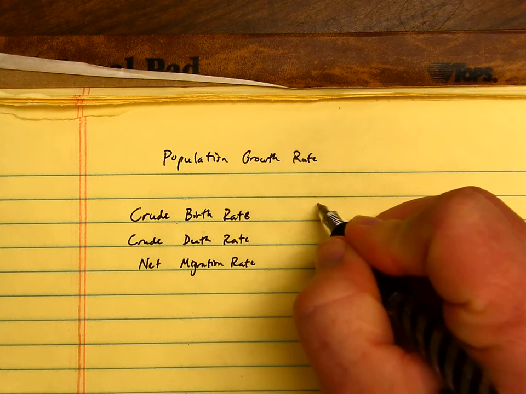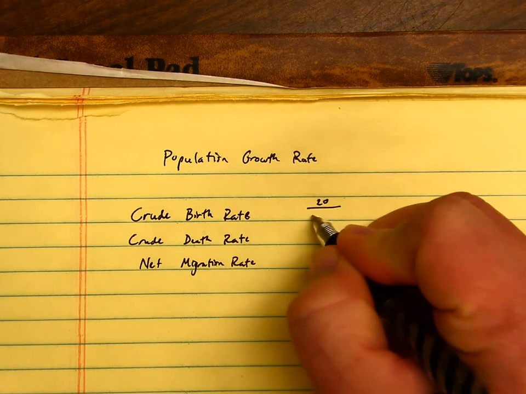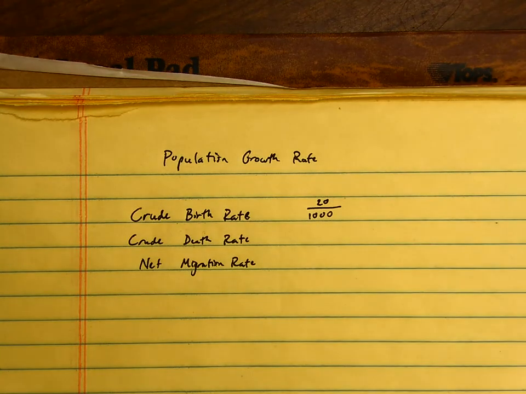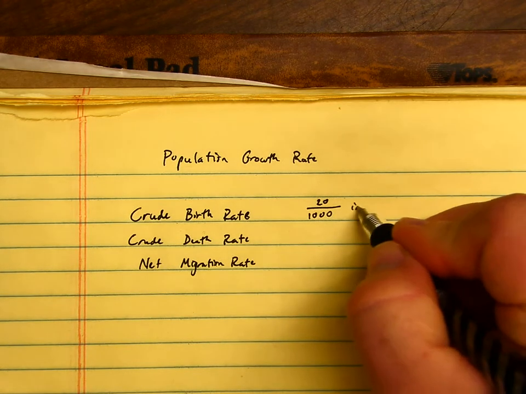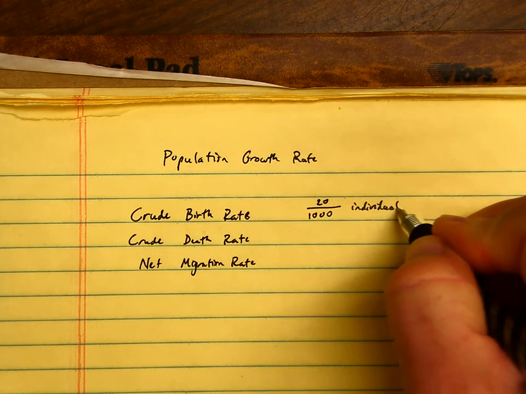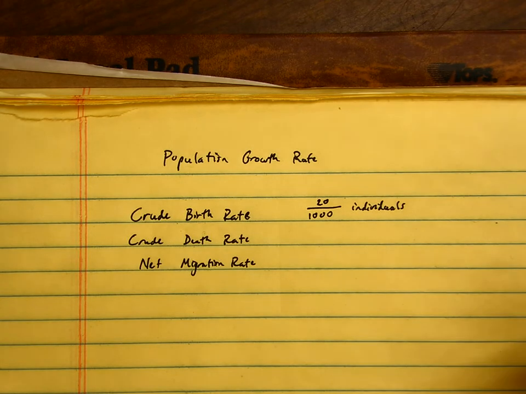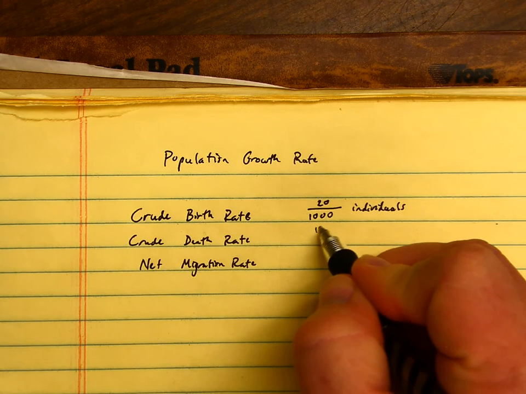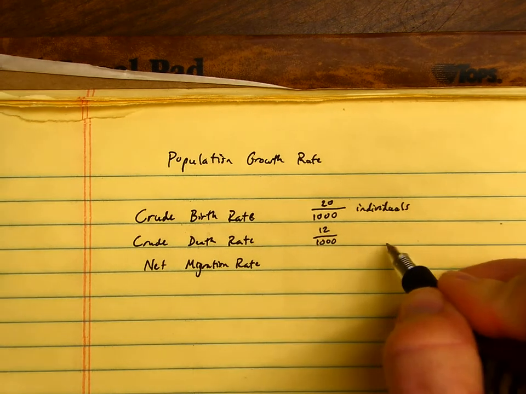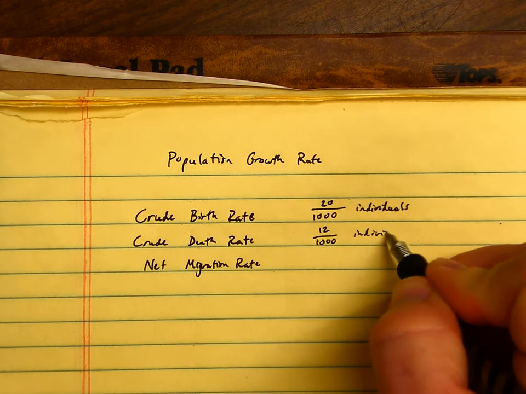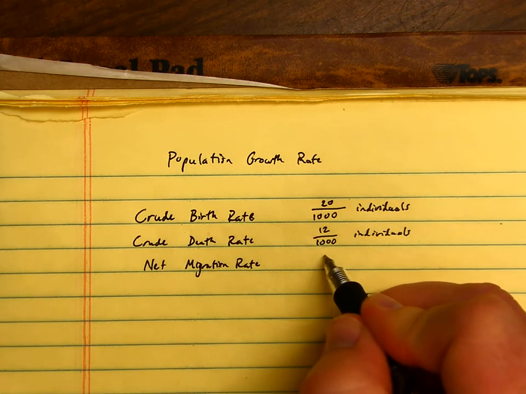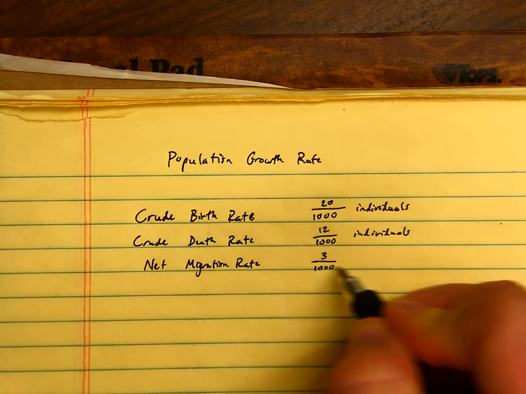AP likes to write it like, let's say that the crude birth rate is 20 over 1,000. This is the way that AP likes to write this stuff. All that's showing is basically you have 20 births per every 1,000 individuals. So let's say that the crude birth rate is 20 over 1,000, and the crude death rate, let's just say 12 over 1,000 individuals. Then the net migration rate, let's say it's 3 for every 1,000 individuals.